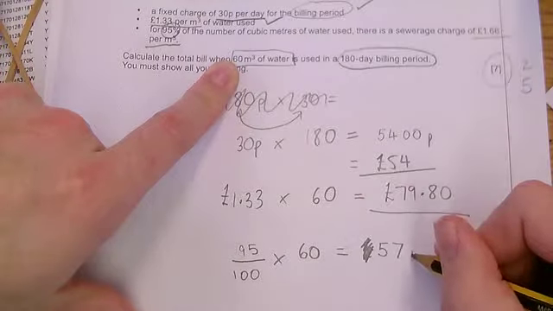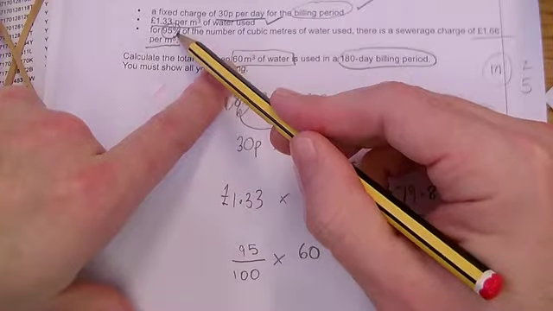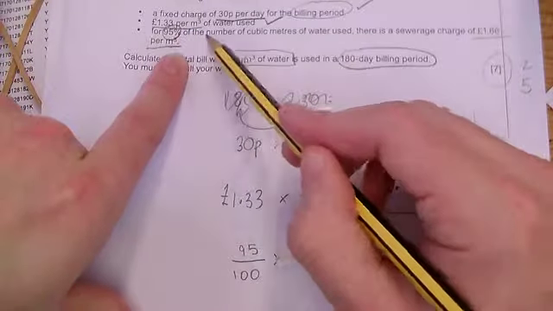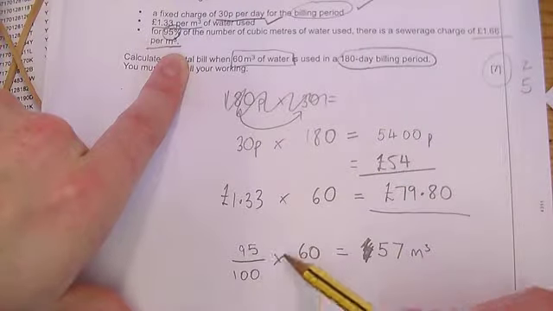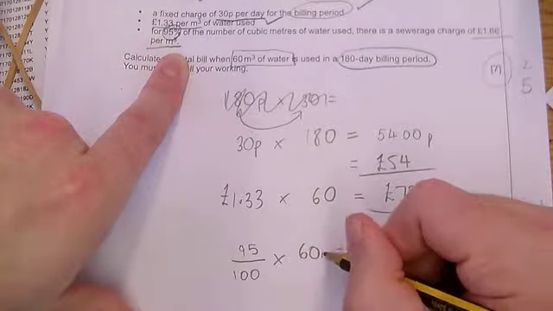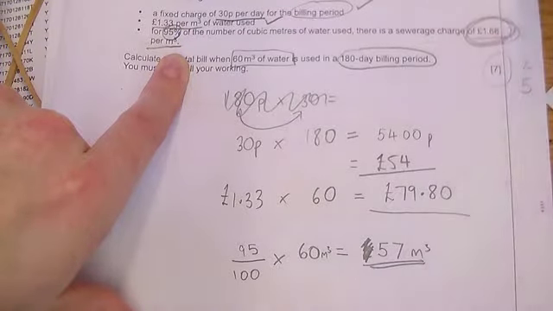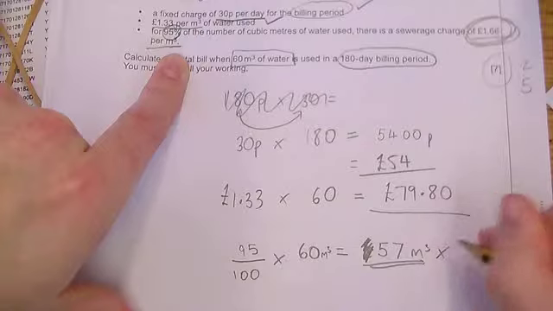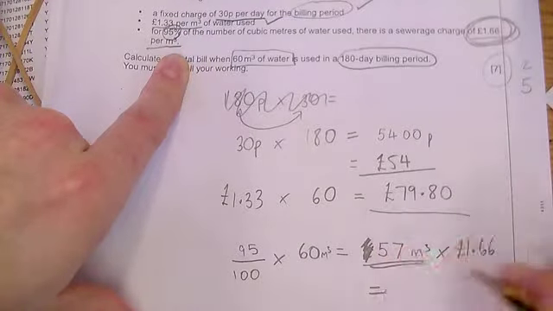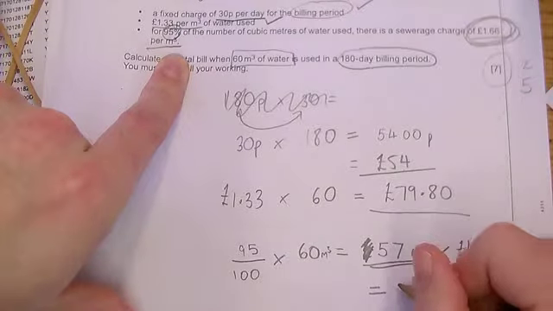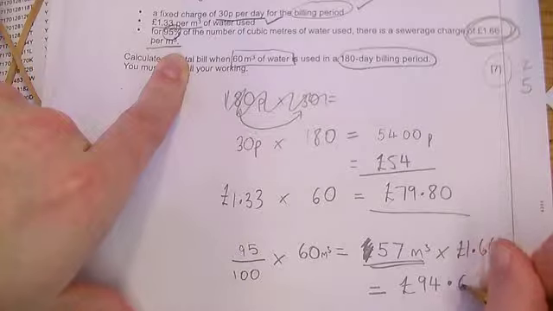So then, metres cubed, well done, because it says that you get charged for 95% of the number of cubic metres of water used, and that's what I've worked out, 95% of the 60 metres cubed. It's that 57 that I'm now going to multiply by the £1.66. So when I put that into my calculator, I get £94 and 62 pence.